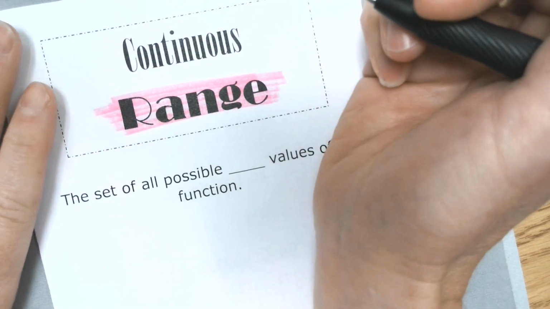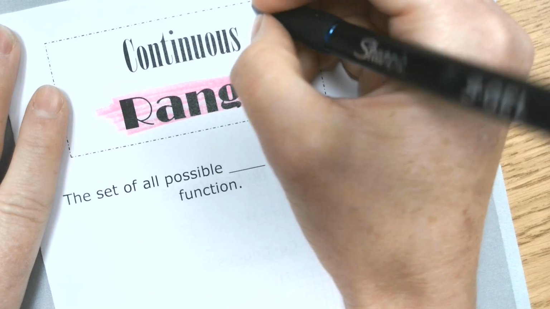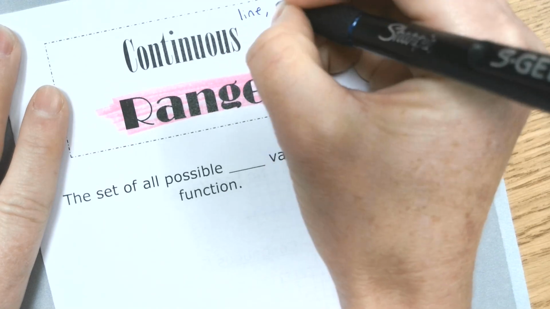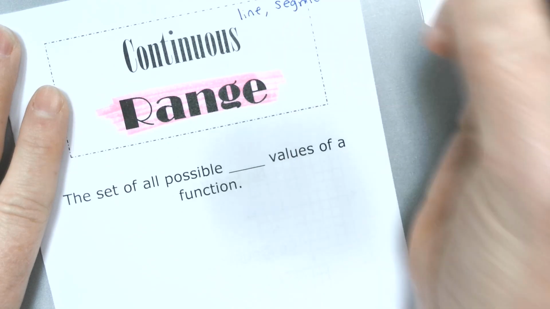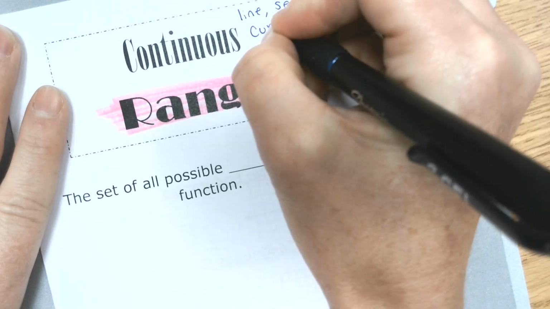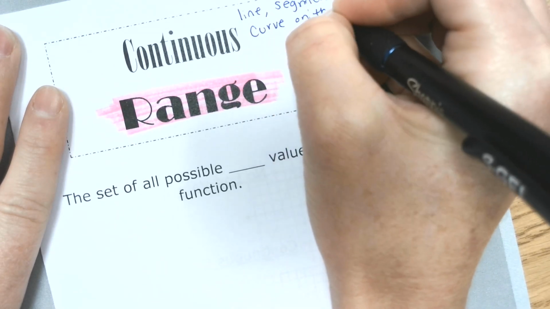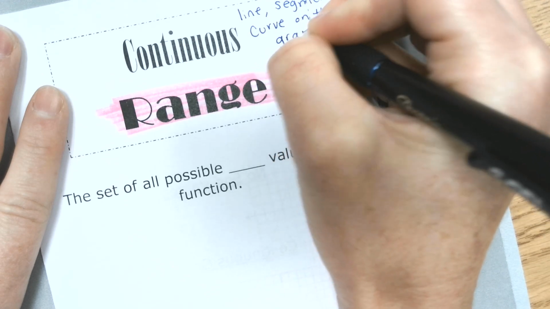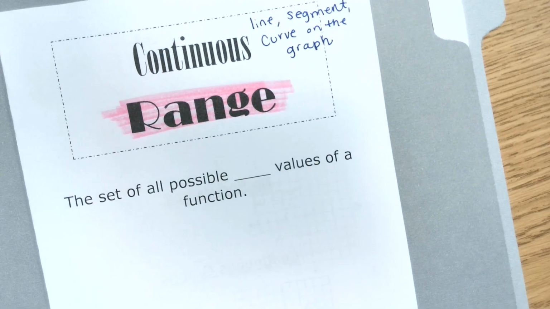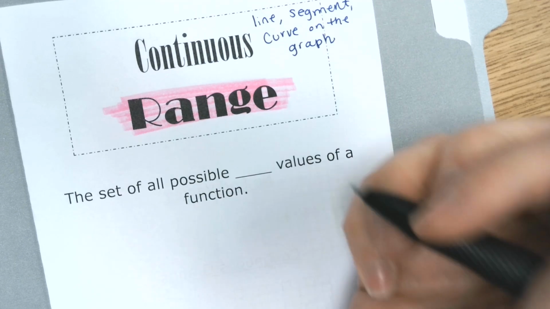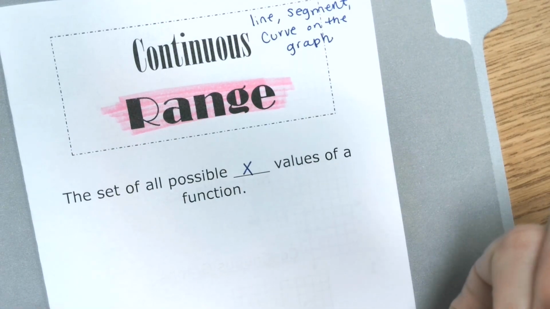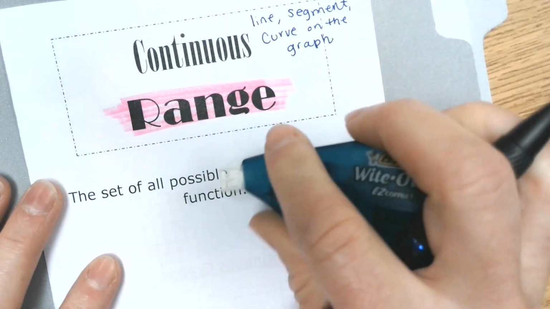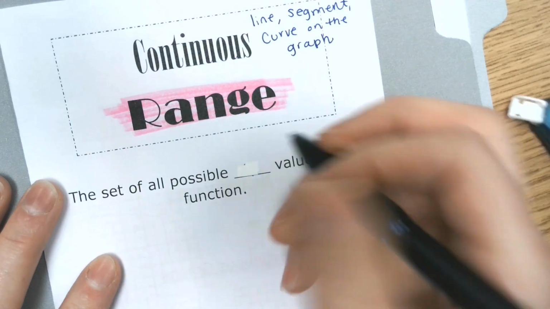Let's talk about continuous range. So continuous is the same thing where we have a line, some kind of segment, or some kind of curve on the graph. So range is a set of all possible x values of a function. Nope, it's y. Just kidding. Range is y.